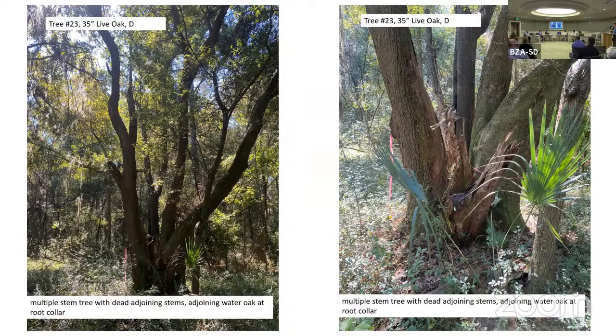The problem I see is more likely that water oak. If you were to try to remove that water oak, then there's an issue of stabilization of roots. Would you agree? Correct. Do you see a problem with removing that one stem for the health and longevity of the tree overall?